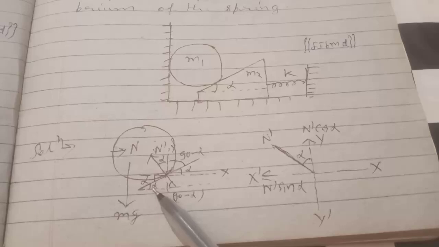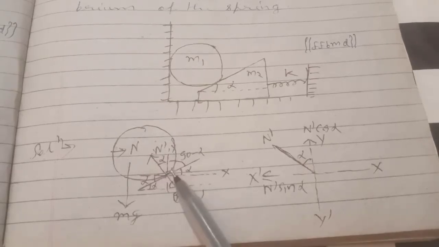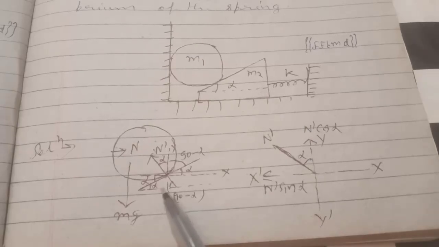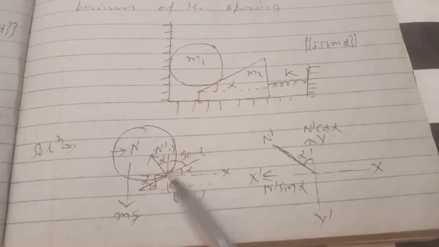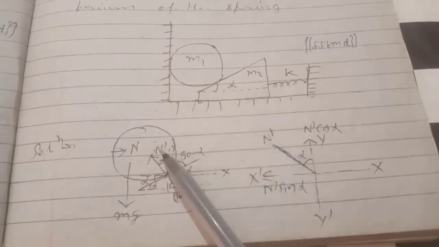The situation is shown in the figure here. If this is alpha, then this must be 90 minus alpha, and because this line is parallel to this line, if we draw a parallel line here, then due to the corresponding angle, this will be alpha. And if we draw a perpendicular here too, then if this is alpha, this will be 90 minus alpha, and since this is perpendicular to this line, this will be alpha.